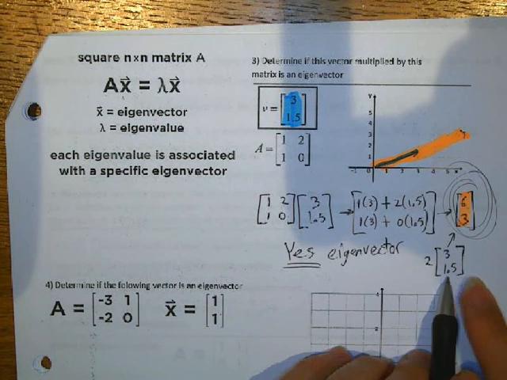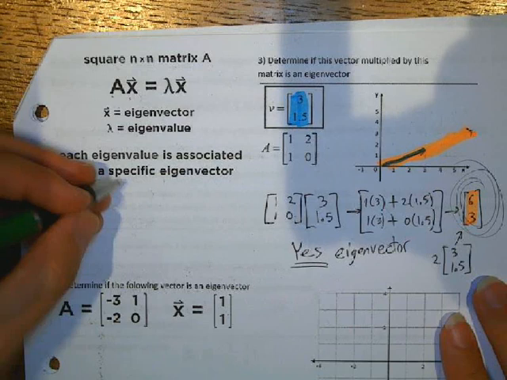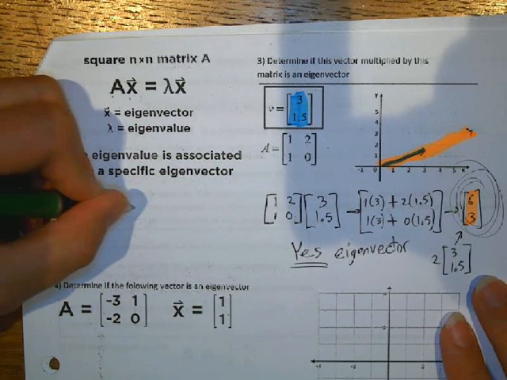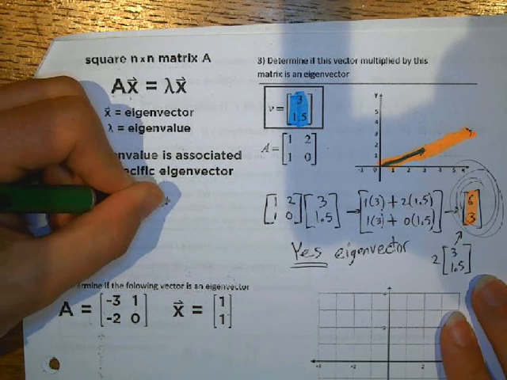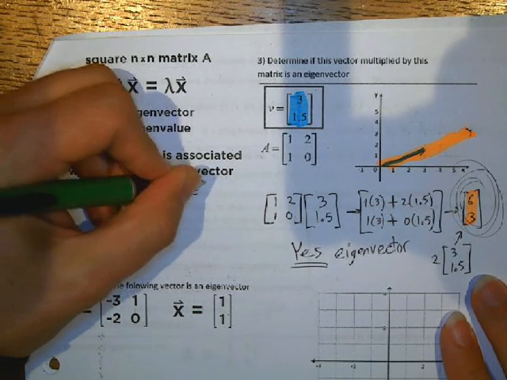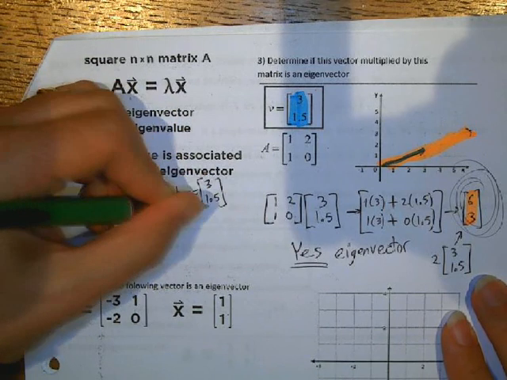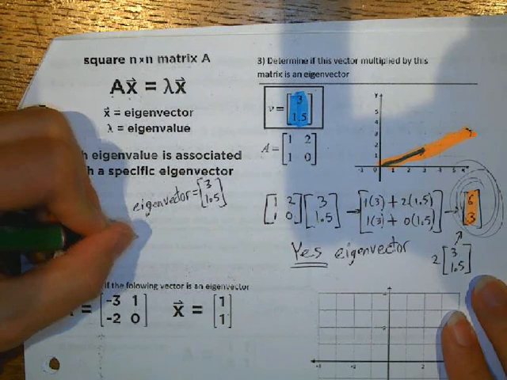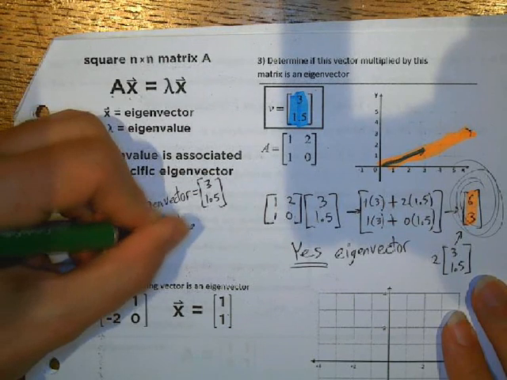So what we have, I'm going to write it over here. What we have is our eigenvector is equal to 3 and 1.5, and our eigenvalue is equal to 2.